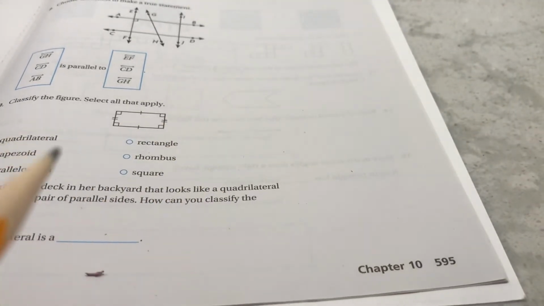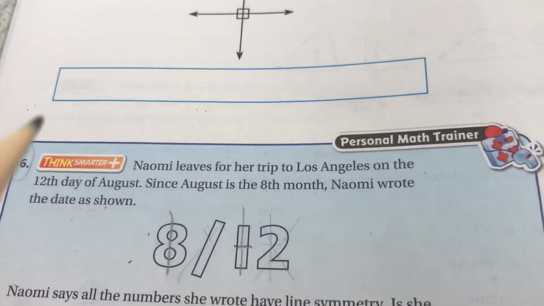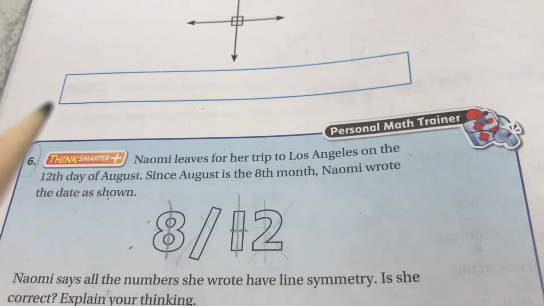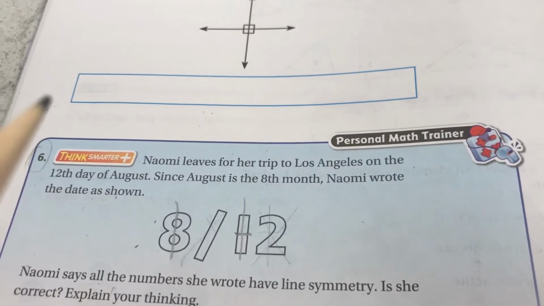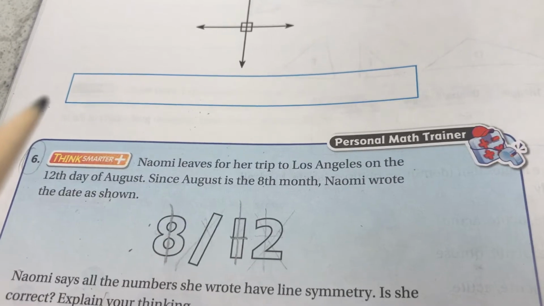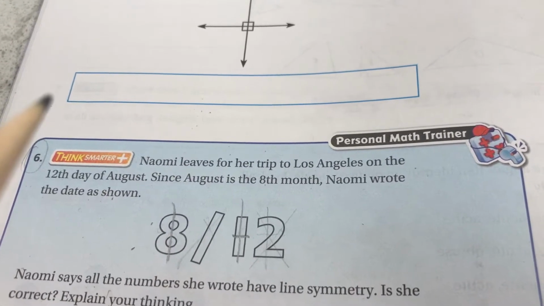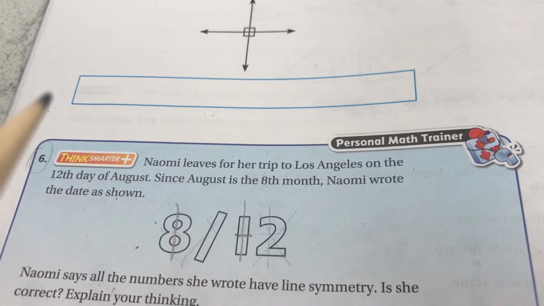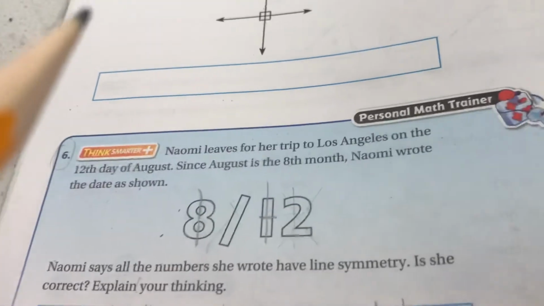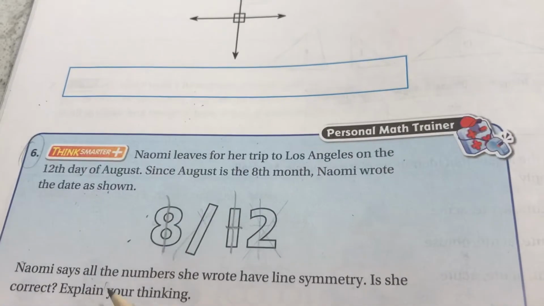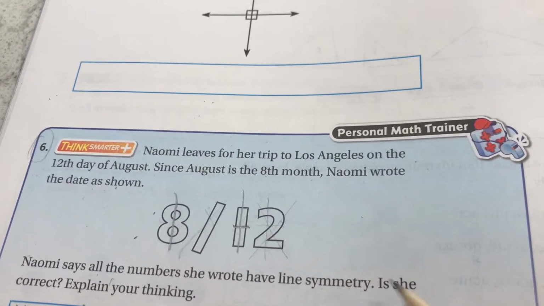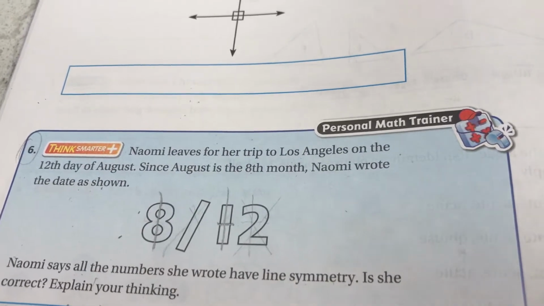But I want to draw your attention to number 6. So let's look at number 6. That one we're going to do together. So turn over to page 594. It says Naomi leaves for her trip to Los Angeles on the 12th day of August. Since August is the 8th month, Naomi wrote the date as shown, so 8/12. Naomi says all the numbers she wrote have line symmetry. Is she correct? Explain your thinking.